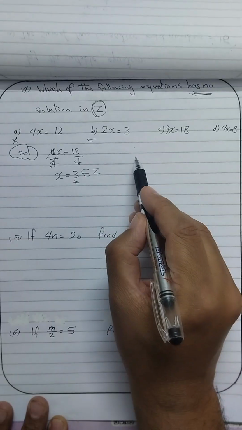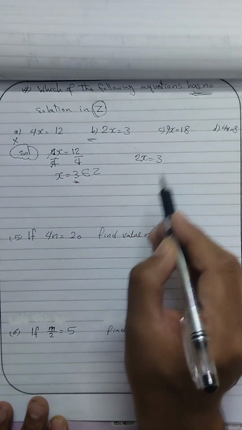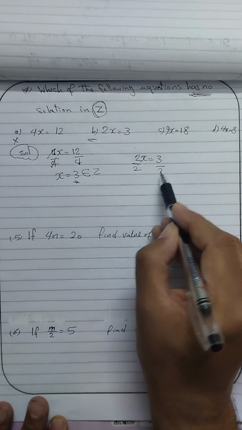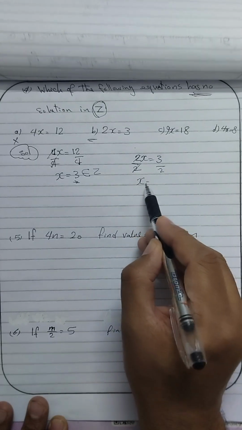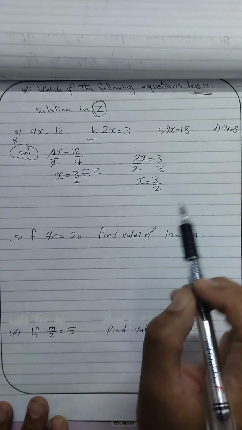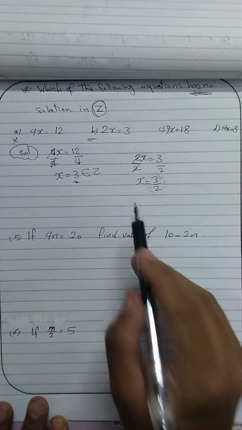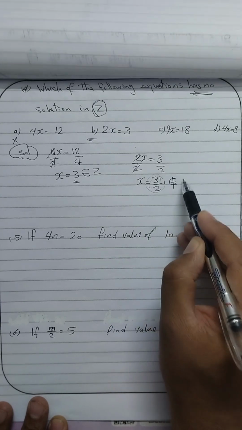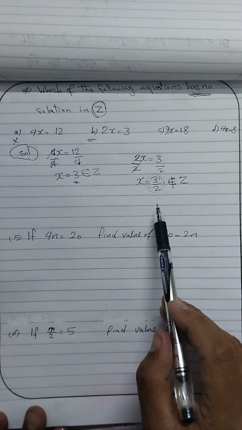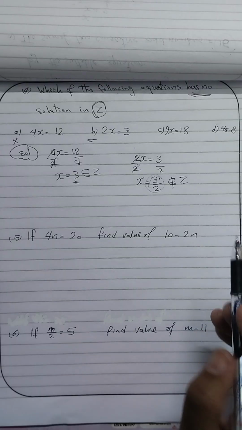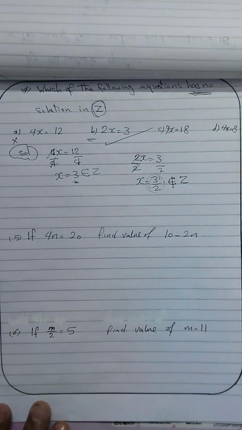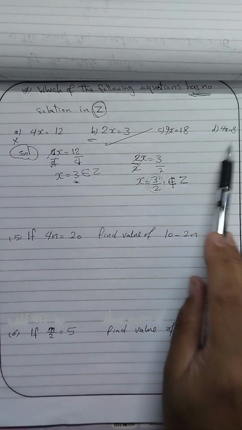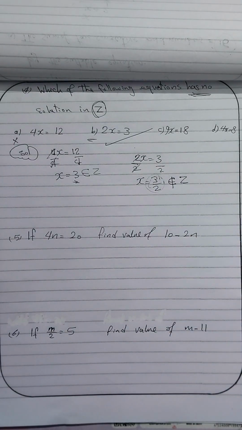The second one, 2x equals 3. We should divide both sides by 2. 2 divided by 2, so x equals 3 over 2. Does 3 over 2 belong to Z? No, 3 over 2 does not belong to Z, it belongs to Q. So this is the answer. So no need to solve the two other equations.